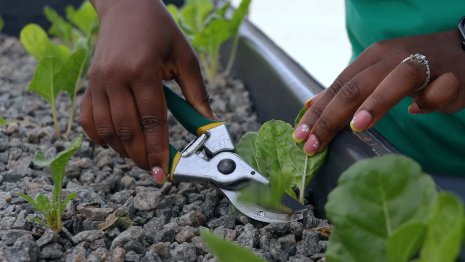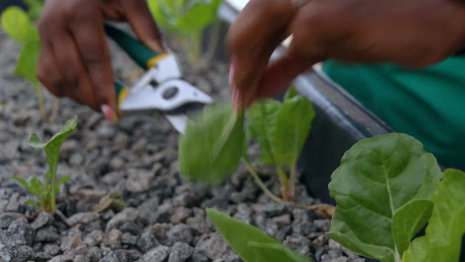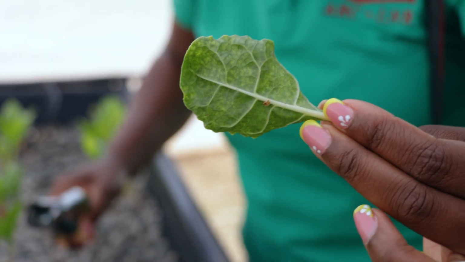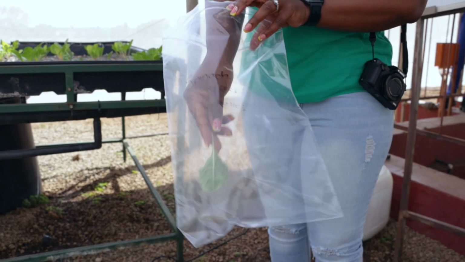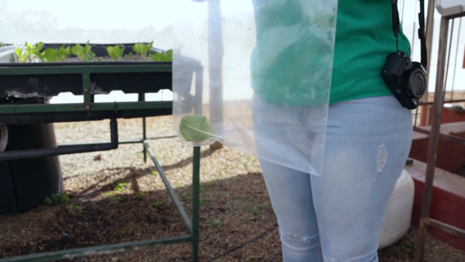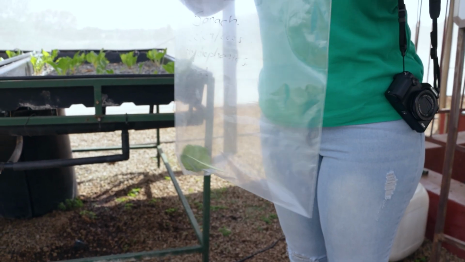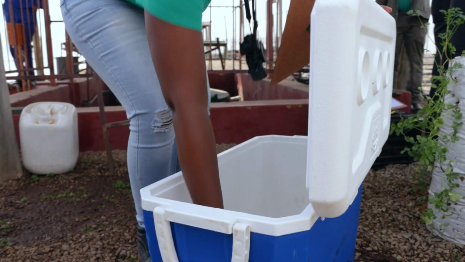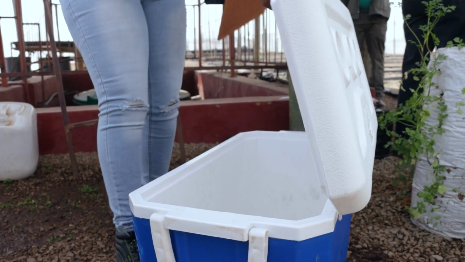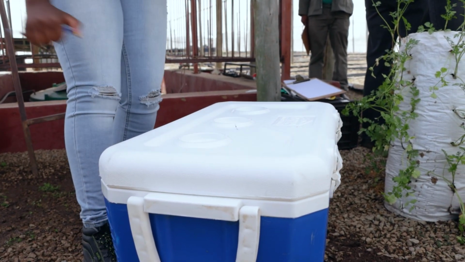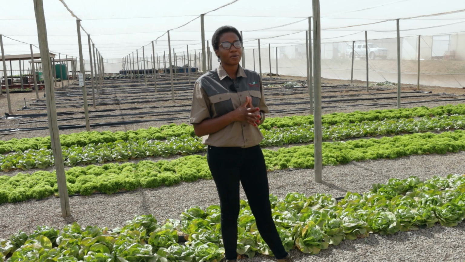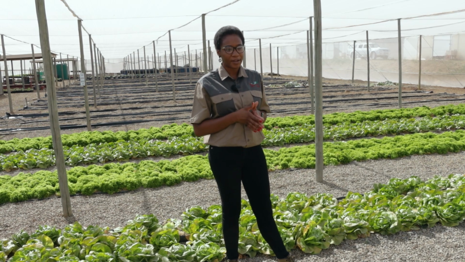Then you could also use a plastic bag, mostly for viral symptoms. So if the leaf is curling, if you can see some chlorotic spots on there, or mosaic symptoms as well, or irregular patterns forming on the leaves, you could collect that and put that into a plastic bag. If you're unsure, a brown bag would work perfectly fine.